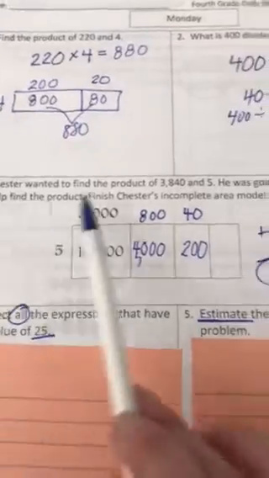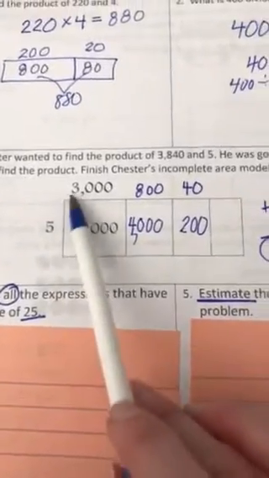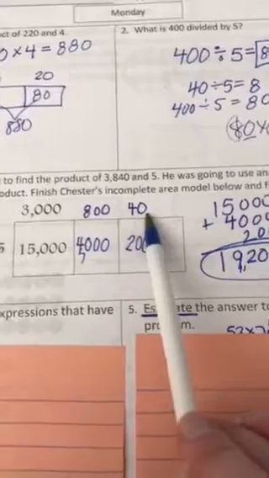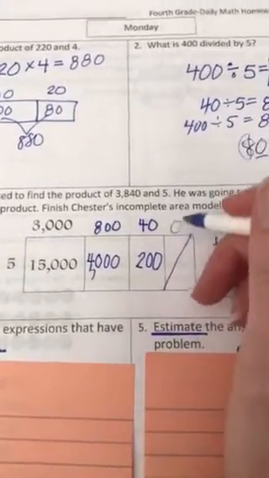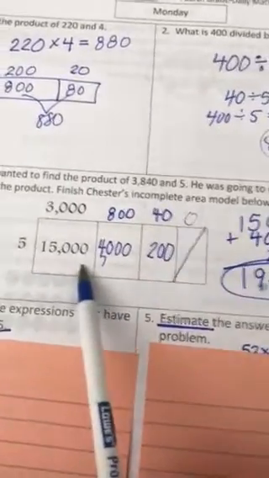Number 3, so 3,850 times 5. The 5 goes over here. 3,000 is here. 840. I don't need to put anything here. I could put a 0, but I don't need to. So this box was done for us.